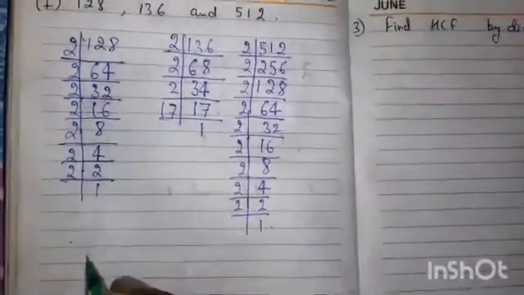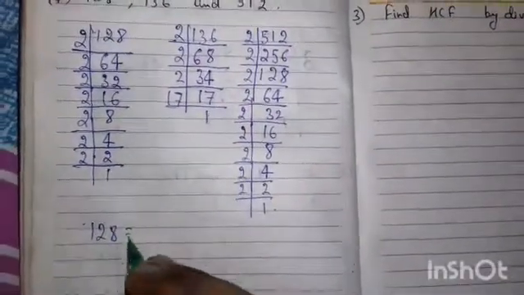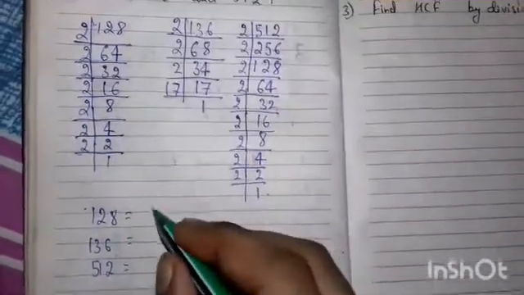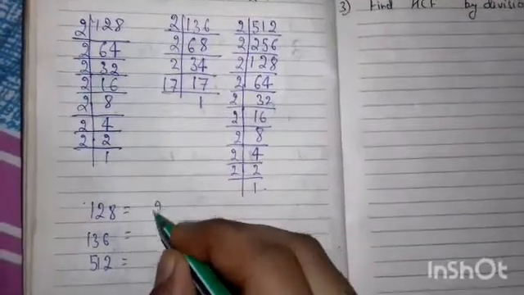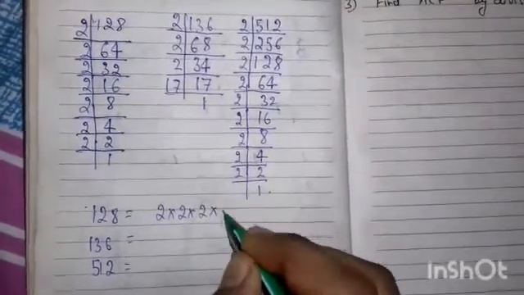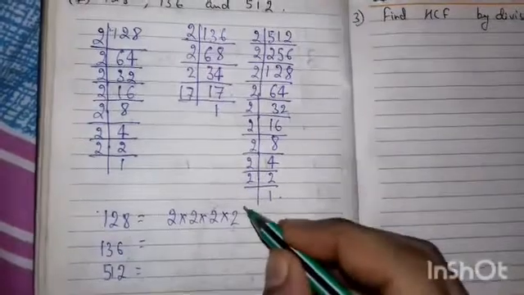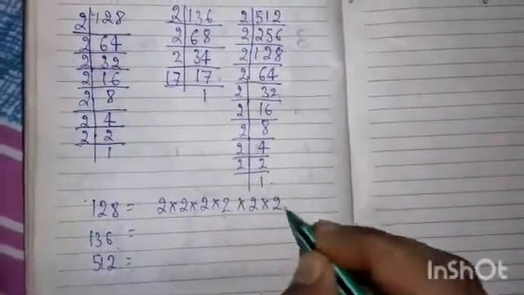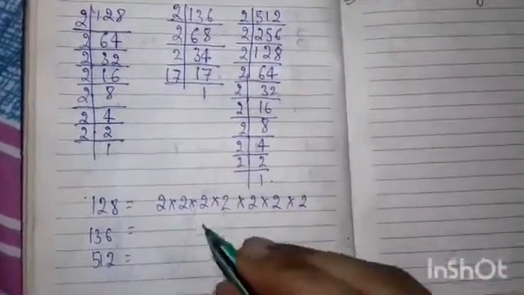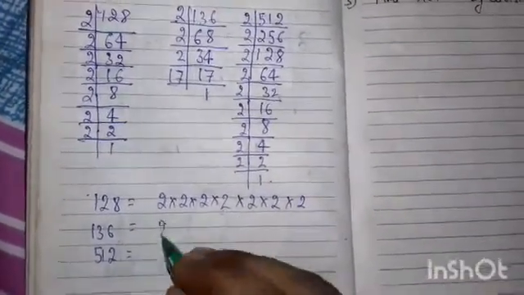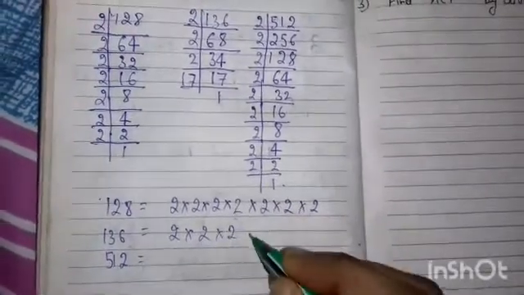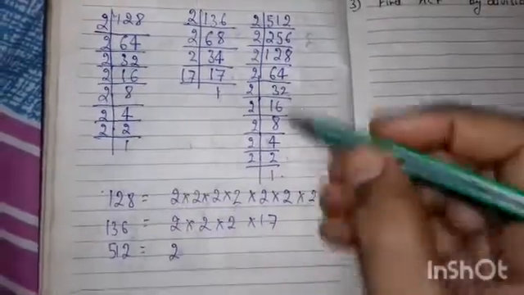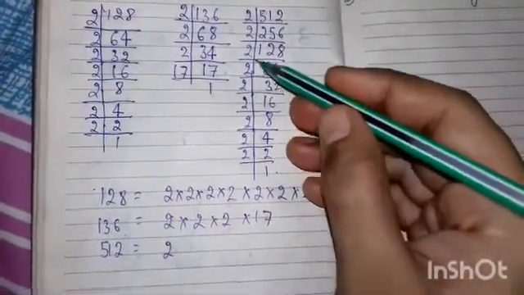Write these factors as 128 is equal to, 136 is equal to, 512 is equal to. So just here write 2 into 2 into 2 into 2, here 5 and 6, 7 times 2. Okay, 4 5 6 7 times 2 here, then after 2 into 2 into 2, 2 times 2, and here 17. Then after here 7 times 2 and 2 9.